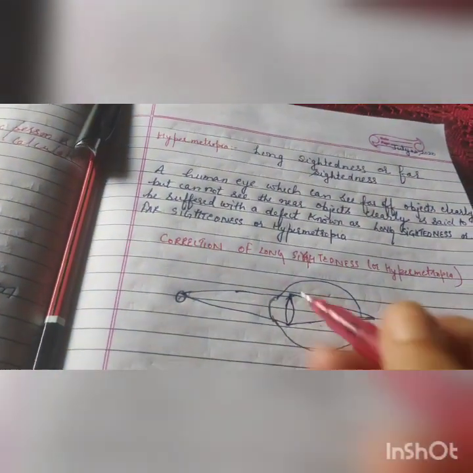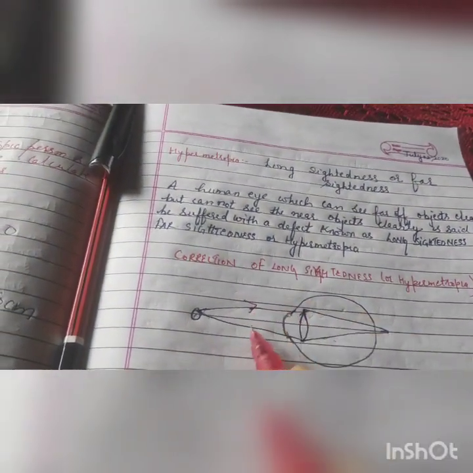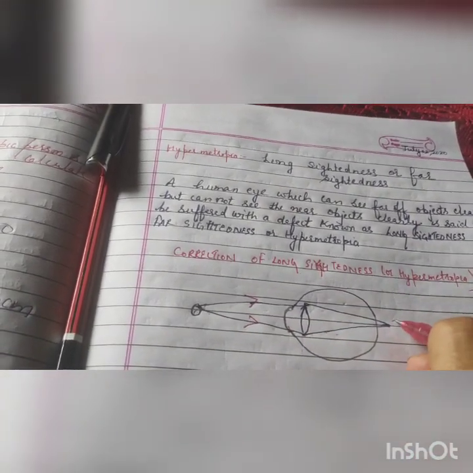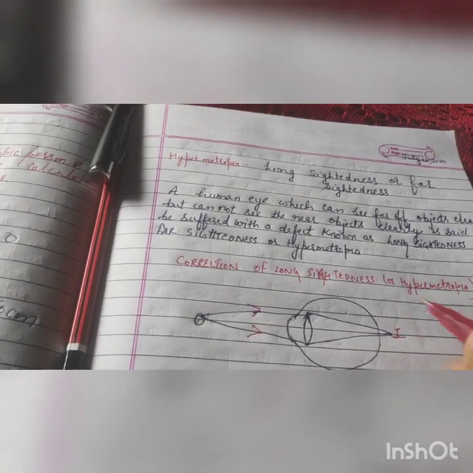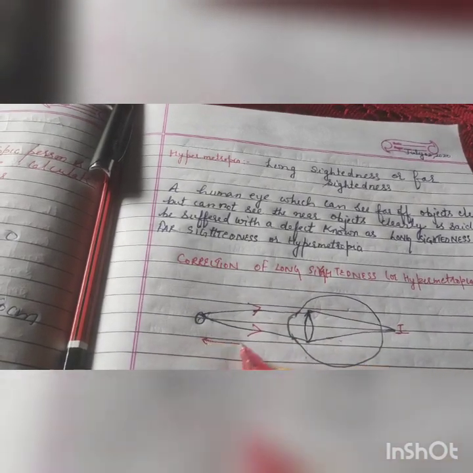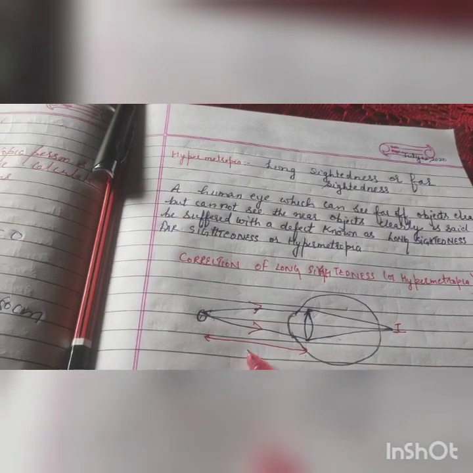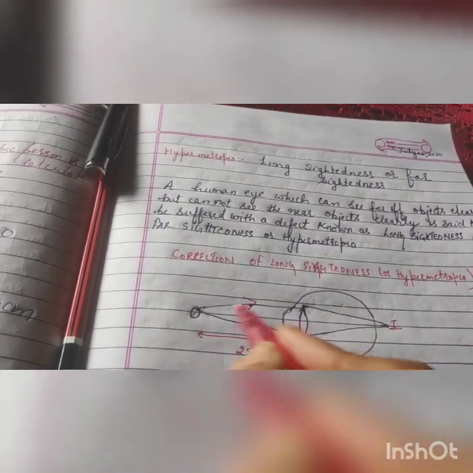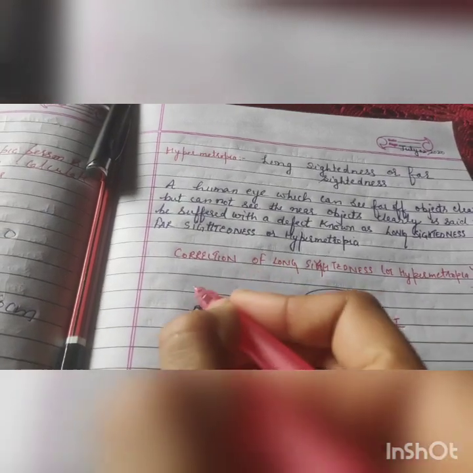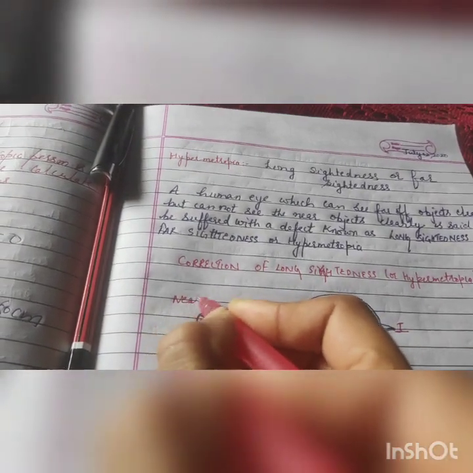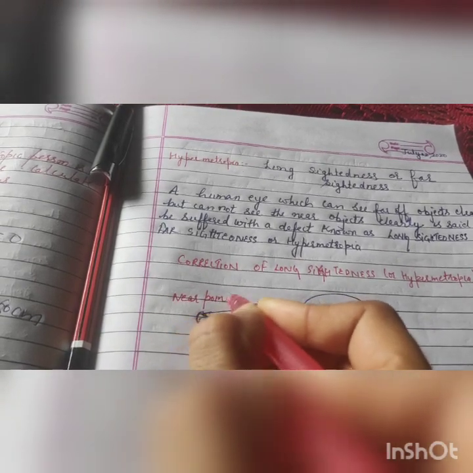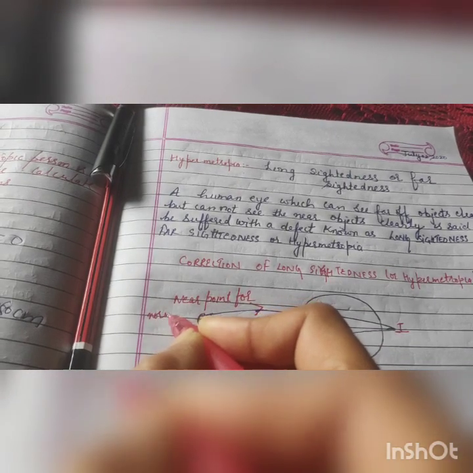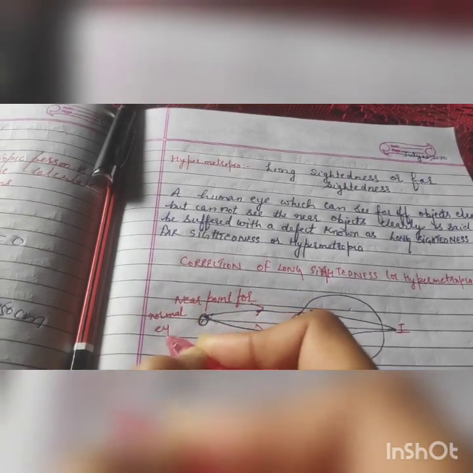This is the situation: this is the image that is behind the retina, and this distance is the least distance of vision, 25 centimeter. So this is the near point of a normal eye. You know that near point for a normal eye.